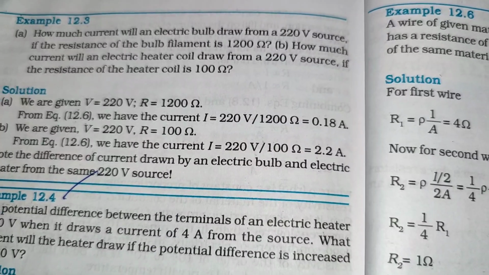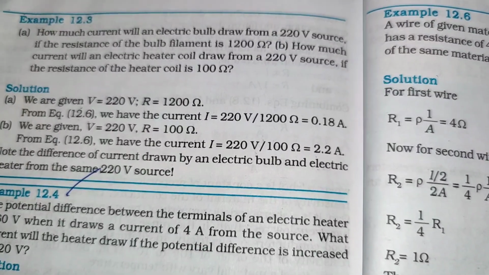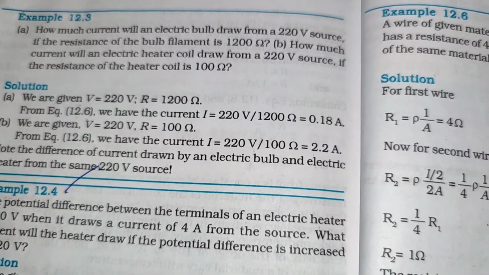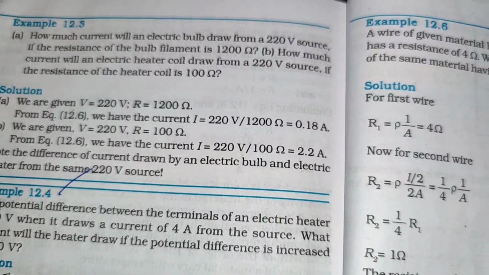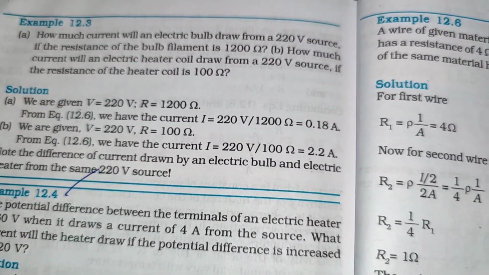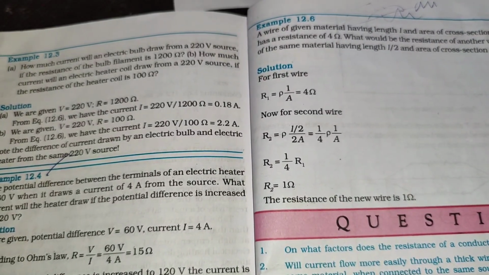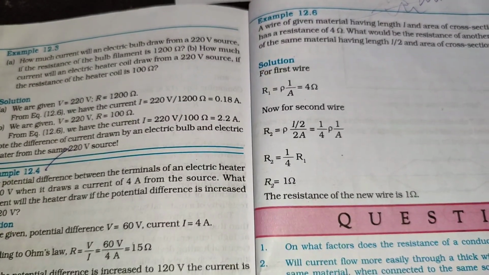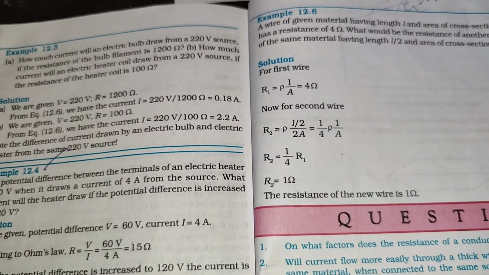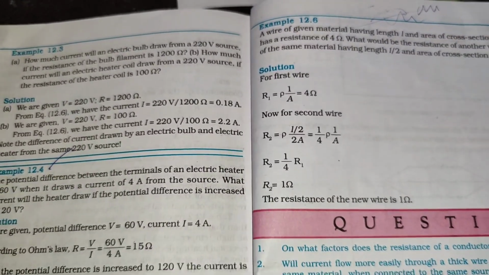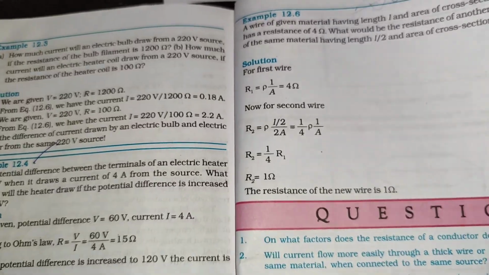Okay. See the problem. How much current will an electric bulb draw from a 220 volt source if the resistance of the bulb filament is 1200 ohm? So let us see what they have given. We want to write first. We want to find the current through the bulb. V by I is equal to R.